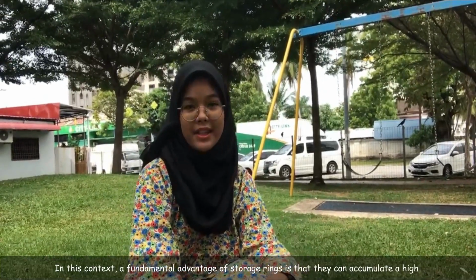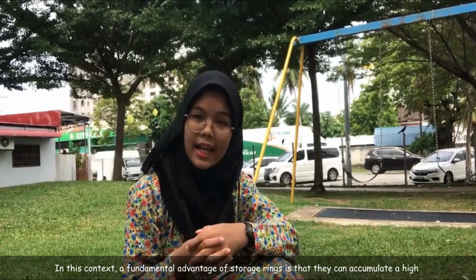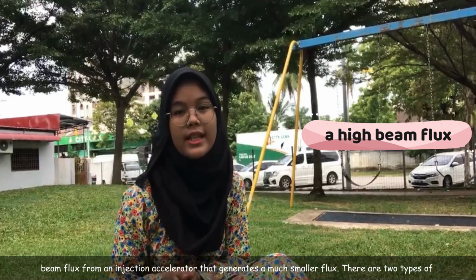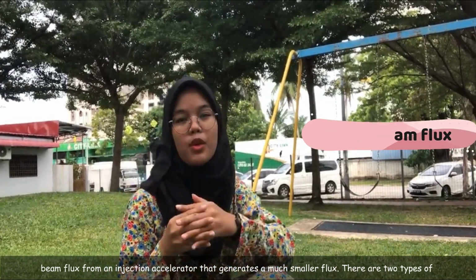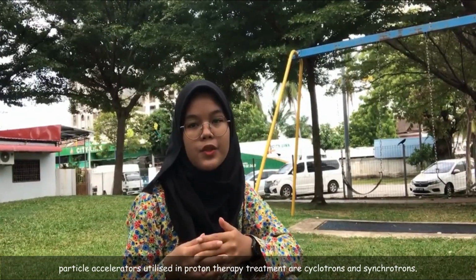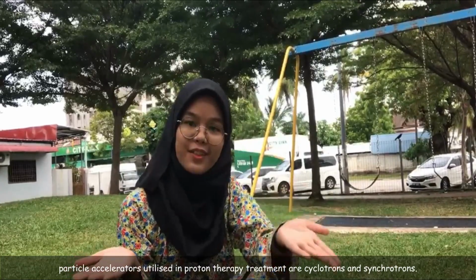What is the advantage of a storage ring? In this context, a fundamental advantage of a storage ring is that it can accumulate a high beam flux from an injection accelerator that generates much smaller flux. There are two types of particle accelerator utilized in proton therapy treatment: cyclotron and synchrotron.